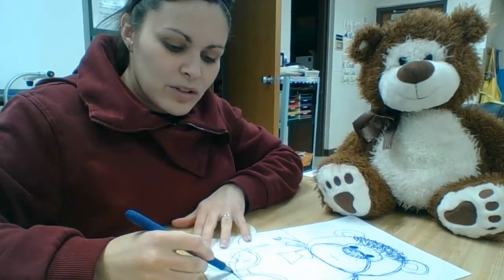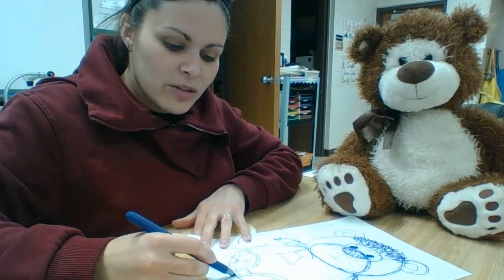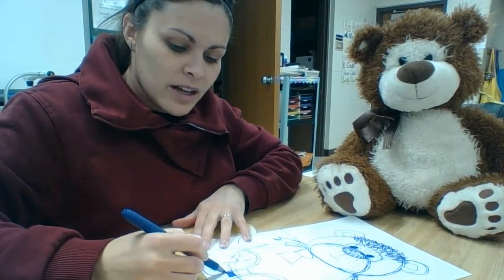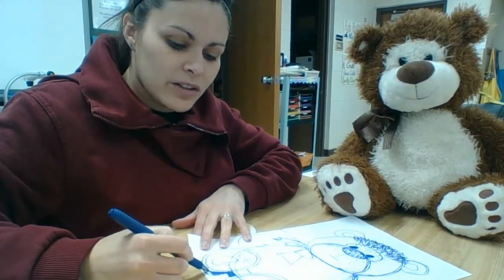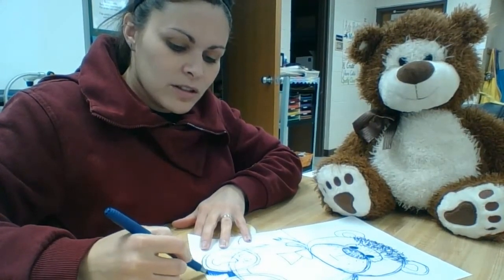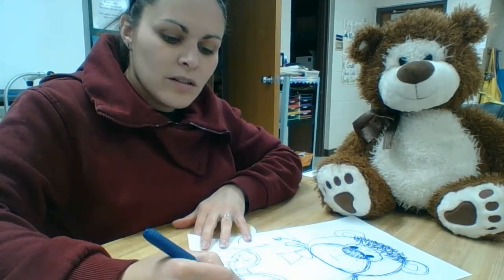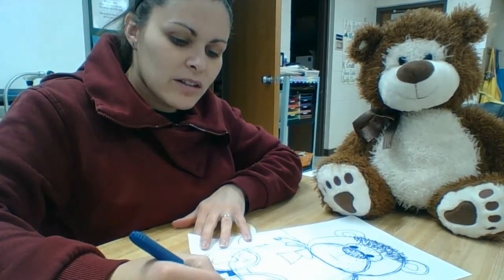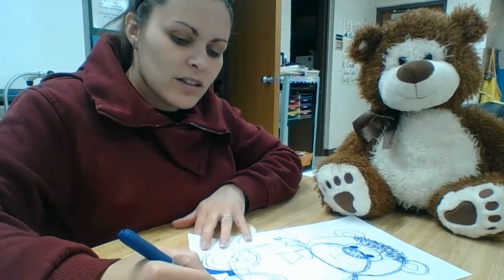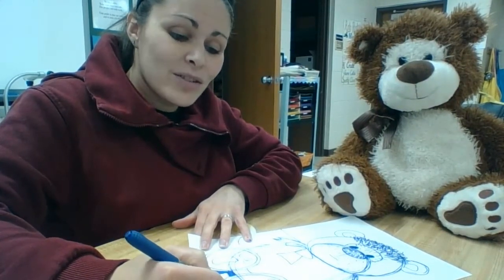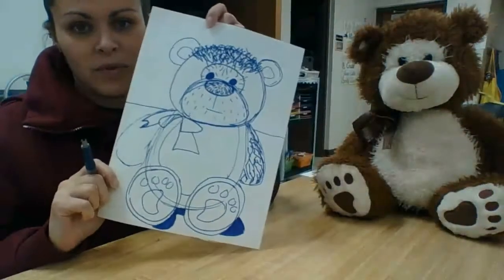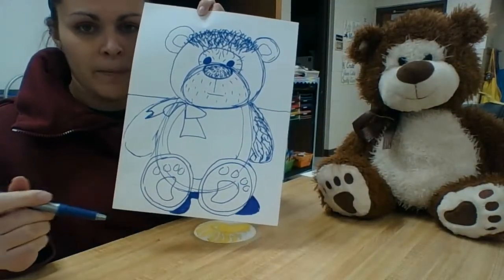So then what I want to do is also add that shadow on my picture as well. And I can just completely color in that shadow. But I would like you to try and find where it actually is. And depending on your light is depending on where your shadow will be. See how I colored that all in?